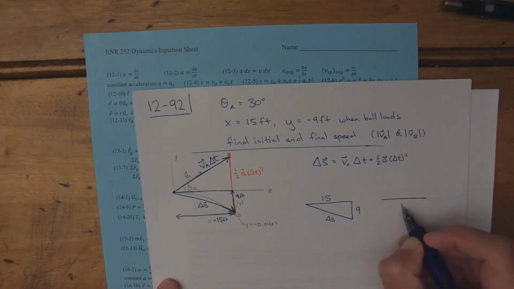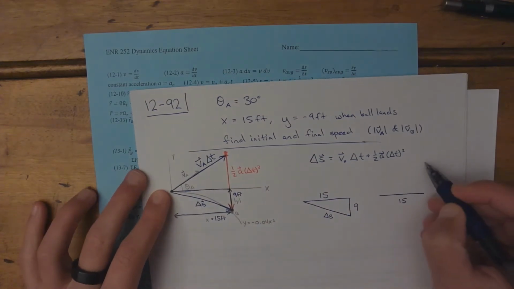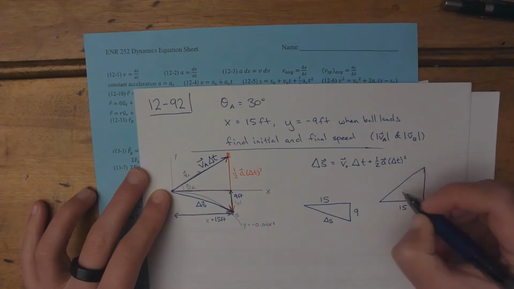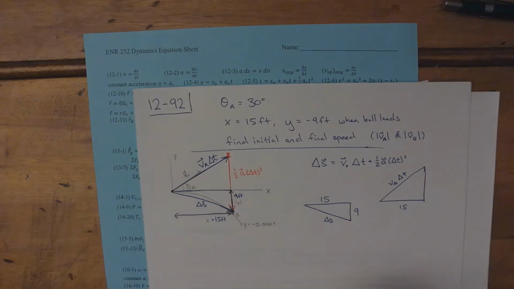This distance is also 15 feet. This is going to be this right triangle, and the hypotenuse of the right triangle is VA times delta t. I'm not putting the vector sign over the VA, and I didn't put the vector sign over delta S either. Without the vector sign, that would just be the magnitude of the vector, which we can write like this, or for shorthand, just write it like this.